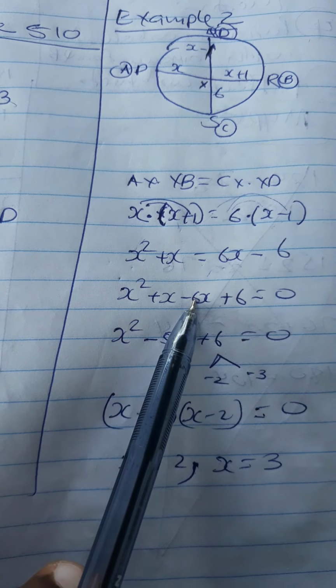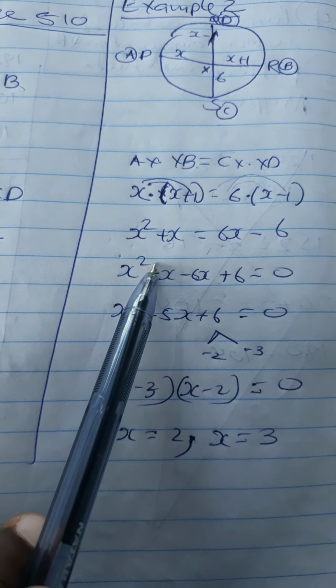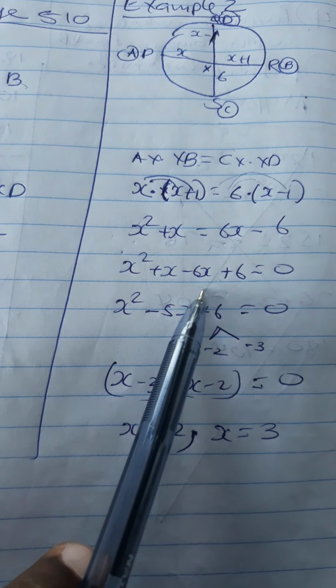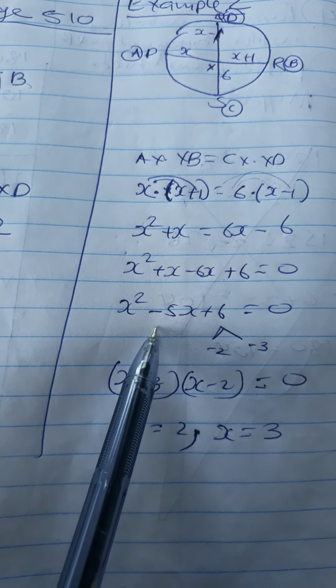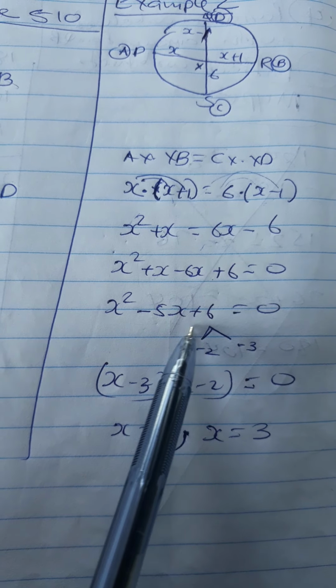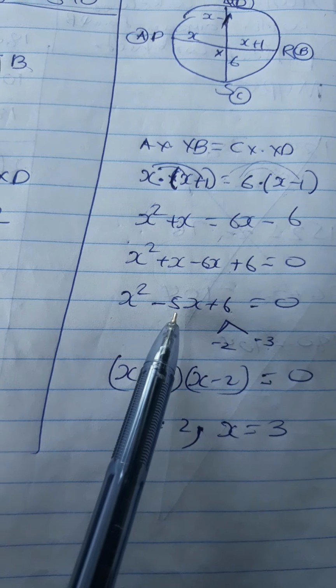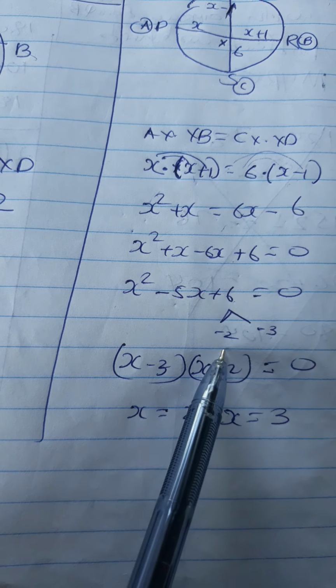Plus 6x has become minus 6x, and minus 6 goes to this side as plus 6. I've combined these two and simplified it. So x minus 6x is negative 5x. Now that's a straightforward quadratic equation. Look for two numbers that multiply to give 6 and add to give negative 5. So negative 2 and negative 3.